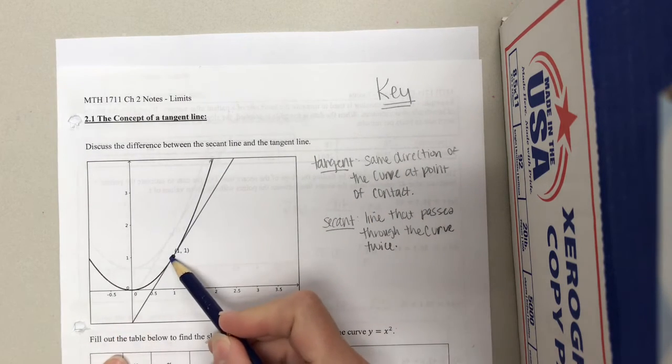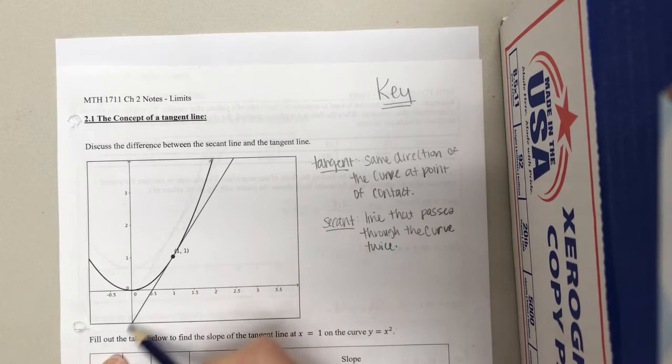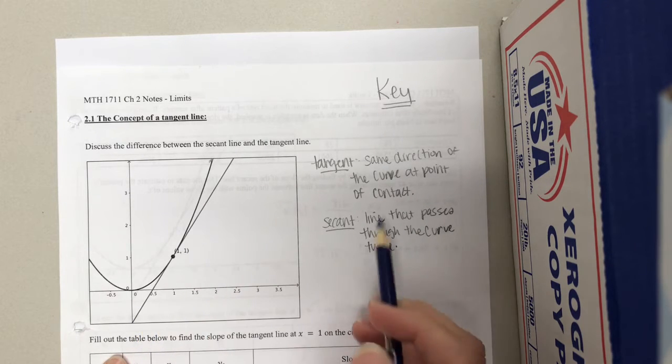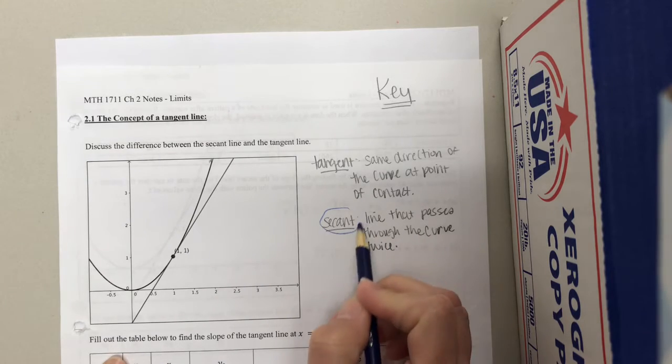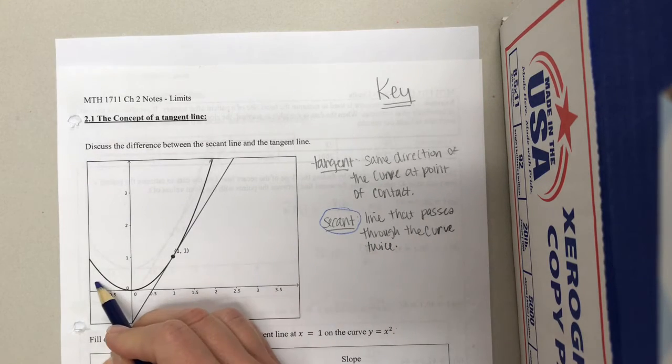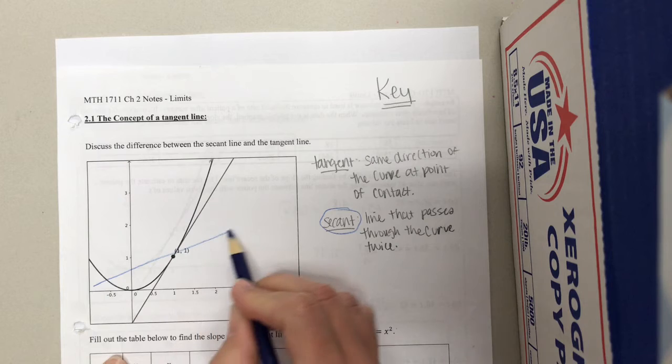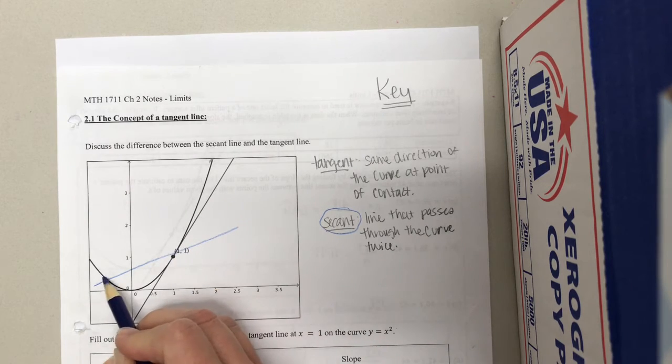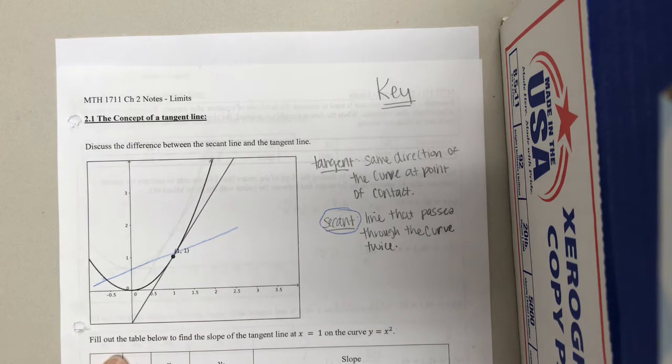So its contact point is (1, 1), and then it's only going to hit one place. Hence, there's just one contact point. Whereas a secant line passes through the curve twice. So an example of a secant line maybe looks like this because it intersects the curve twice. So that's called a secant line.